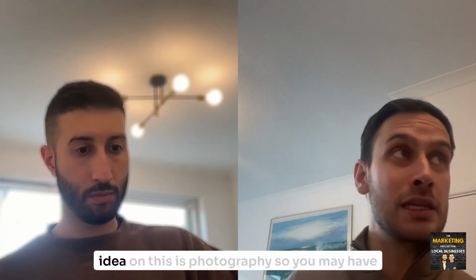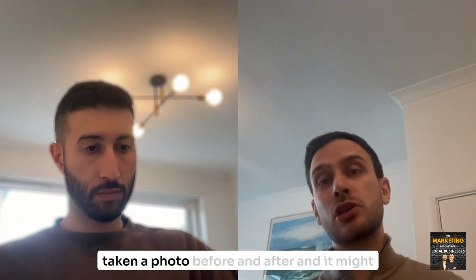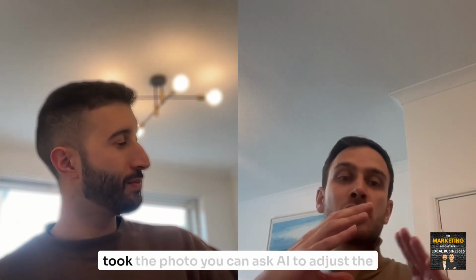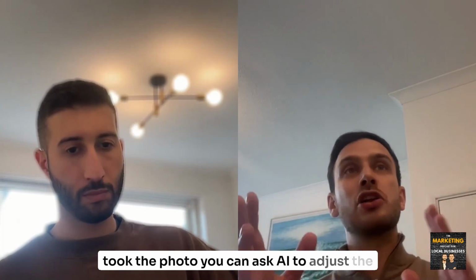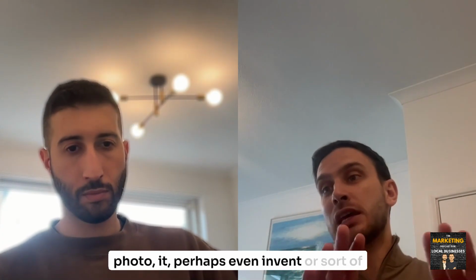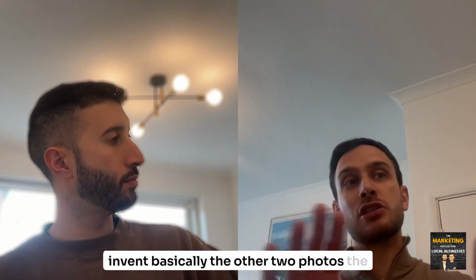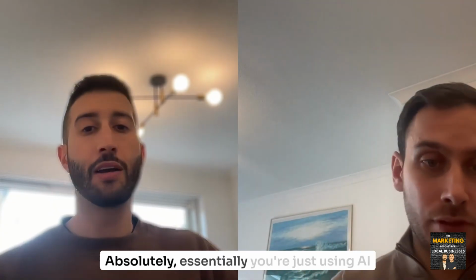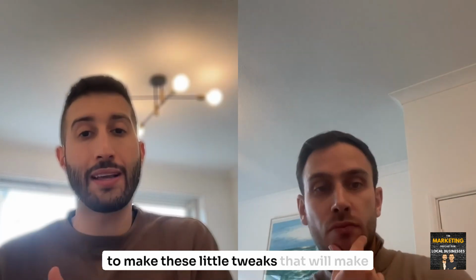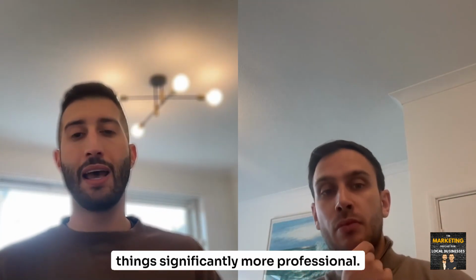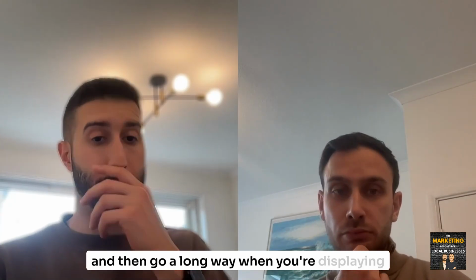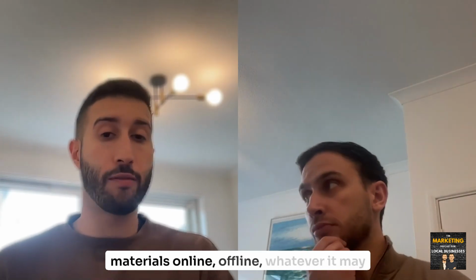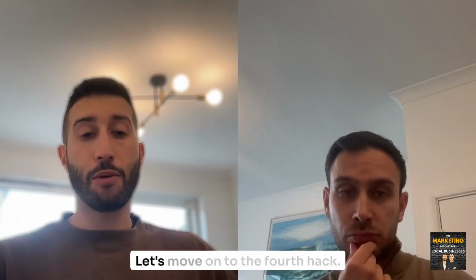Another quick idea on this is photography. You may have taken a photo before and after, and it might not be exactly in the right spot when you took the photo. You could ask AI to adjust the photo, crop it, perhaps even invent, based on the other two photos, the space it's missing, so it's precise and exactly the same in the before and after photos. Absolutely. Essentially, you're just using AI to make these little tweaks that will make you seem significantly more professional, and they'll go a long way when you're displaying these case studies on your marketing materials, online, offline, whatever it may be. Let's move on to the fourth hack.